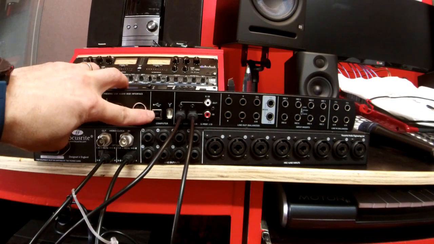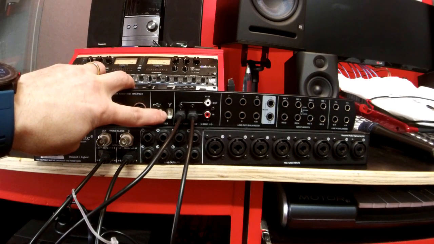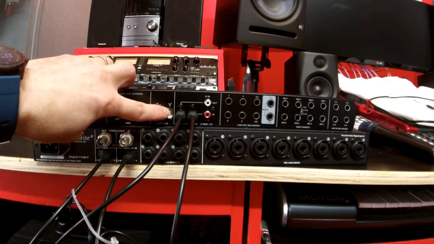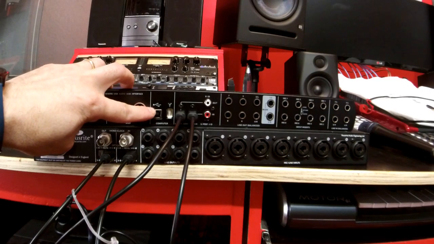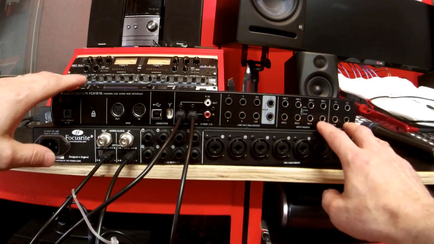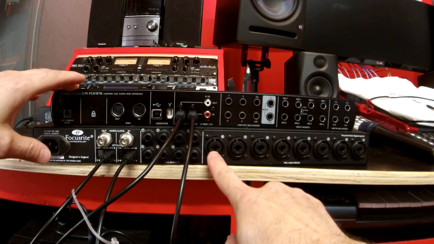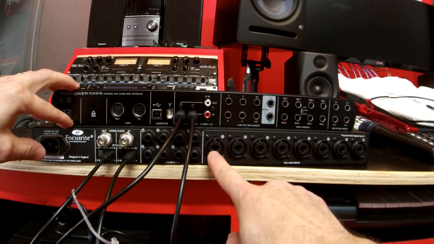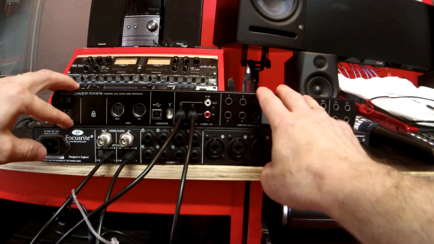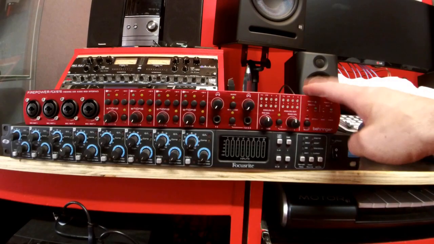I'm just going to use the USB connection at the moment, but the FCA1616 can also connect through Firewire. And the USB or the Firewire will carry all of the 16 inputs of both units: 8 inputs from the FCA1616 and 8 inputs from the ADAT module. And at the same time, the 8 outputs of the FCA1616, as well as the 8 outputs of the ADAT module.